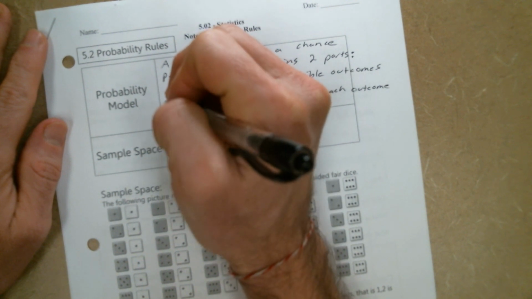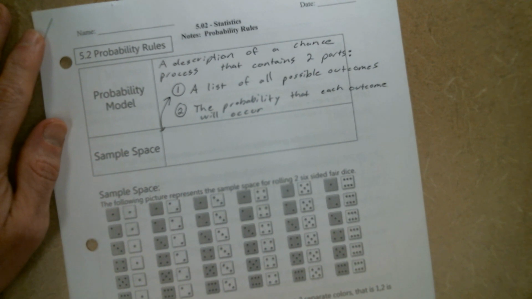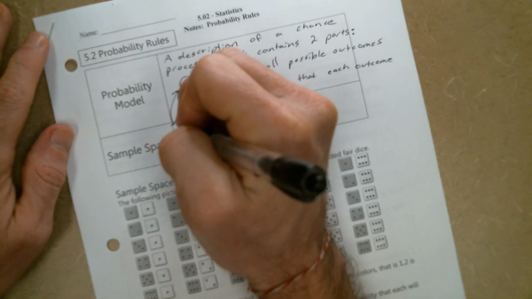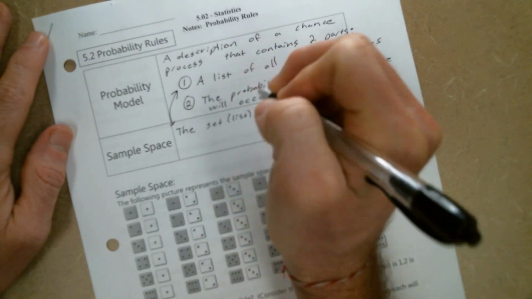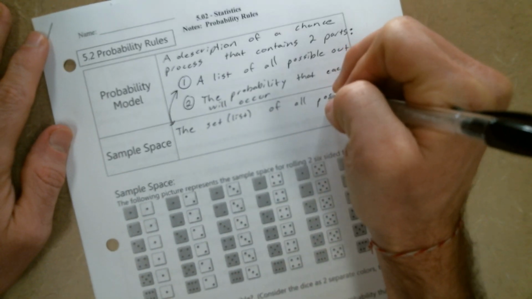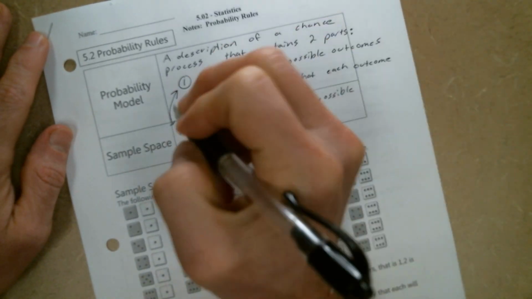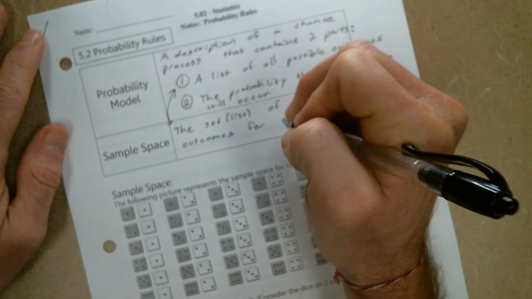Okay, so a full probability model is a list of all the possible outcomes and the probability that each of those outcomes will exist. Now, this list of all possible outcomes is what we generally refer to as the sample space. All right, so this is the set or list of all possible outcomes for a chance process.